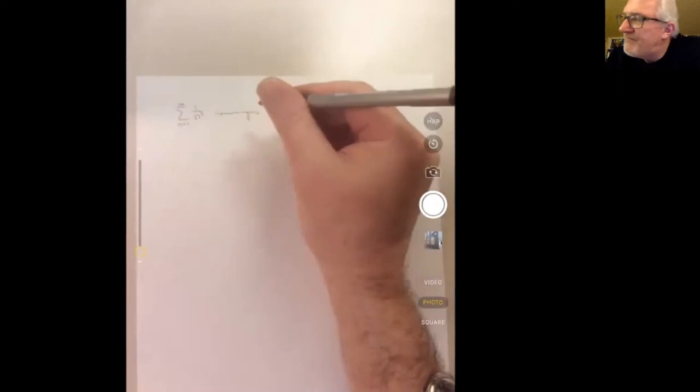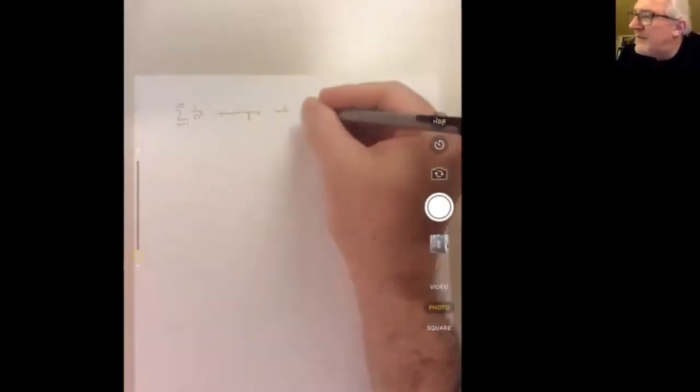We showed this by demonstrating that the integral of the function behind the series converges. Of course, the function behind this series is 1 over x squared. And we're going to look at this from 1 to infinity.